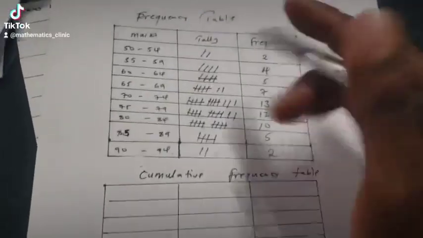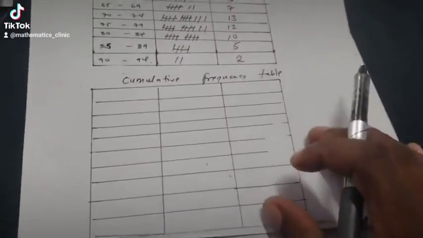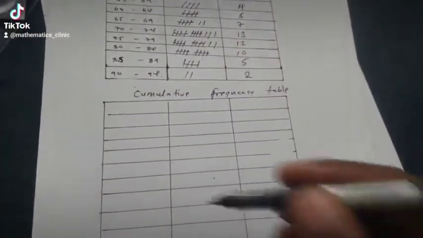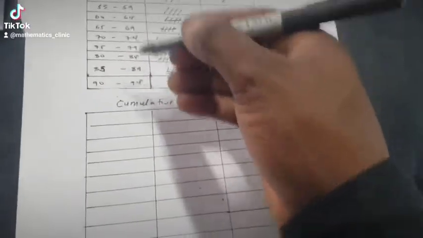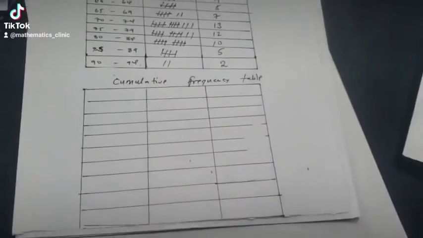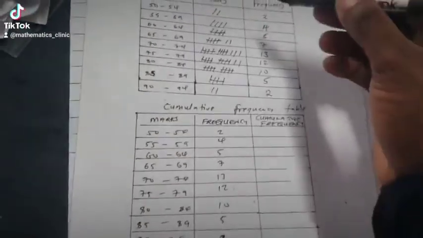All right, from filling in the frequency table, now we come to the cumulative frequency table. We are just getting the data. For the max, we copy the whole thing, and for the frequency, we get this, and then we come up with our cumulative frequency. So our max are these, and our frequencies are these.